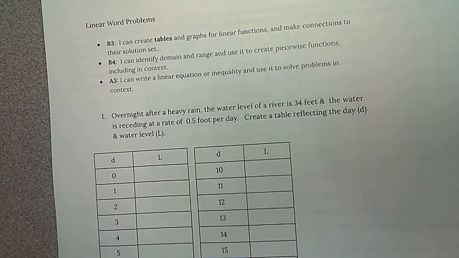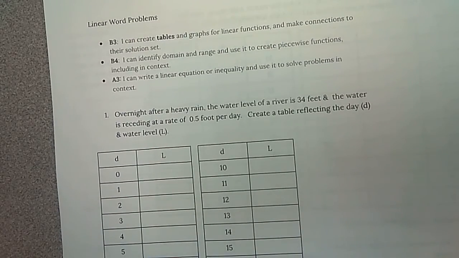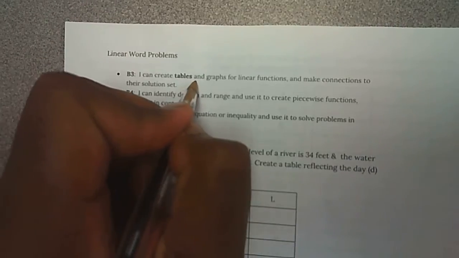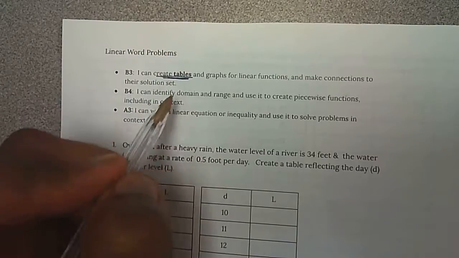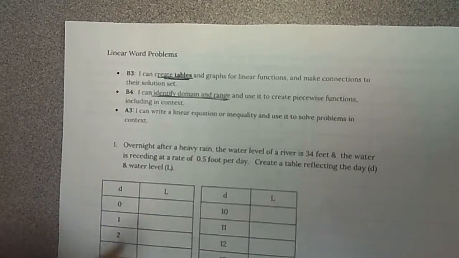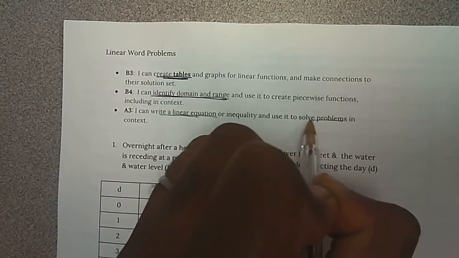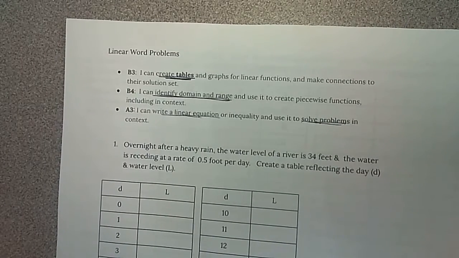So we're going to dive into word problems, because word problems to me make more sense. So what we're about to do is create tables from these word problems. We're going to look at domain and range in these word problems, and we are going to write linear equations and solve them in this lesson.